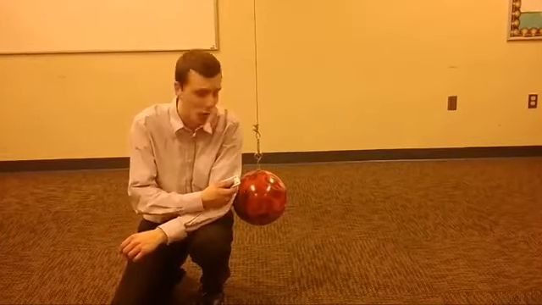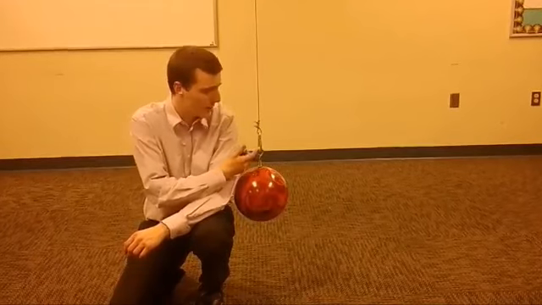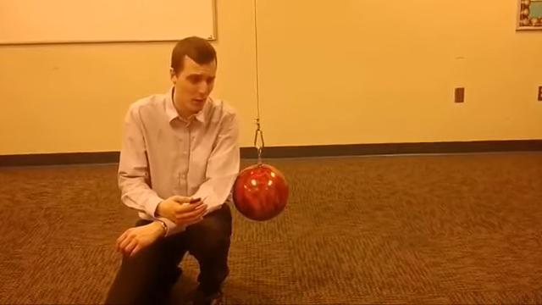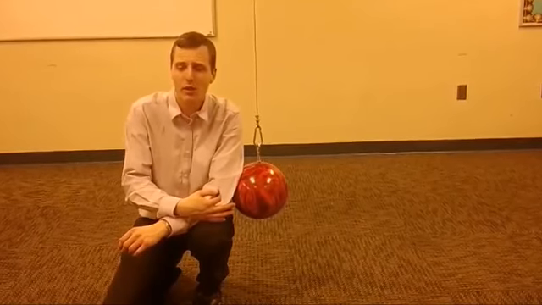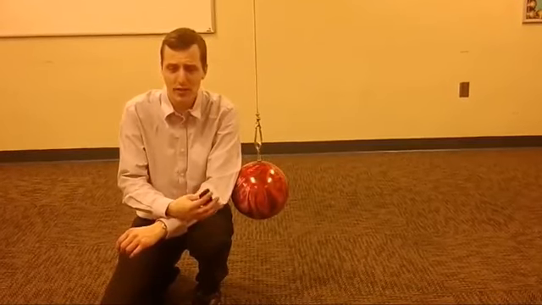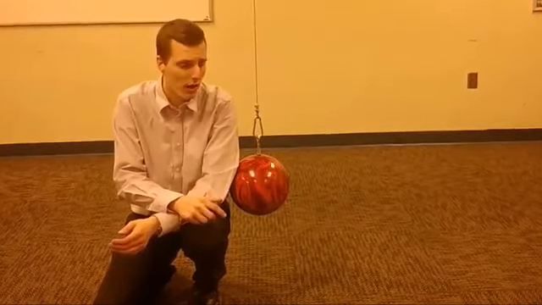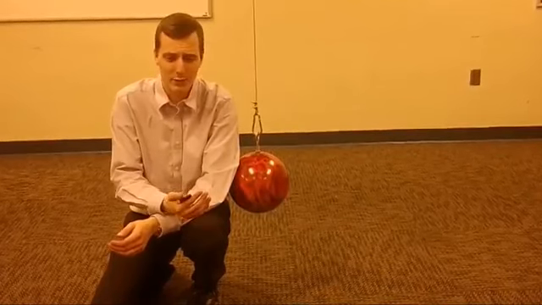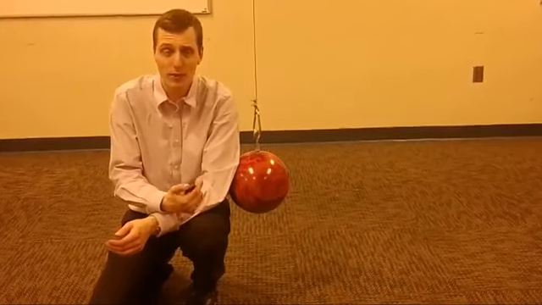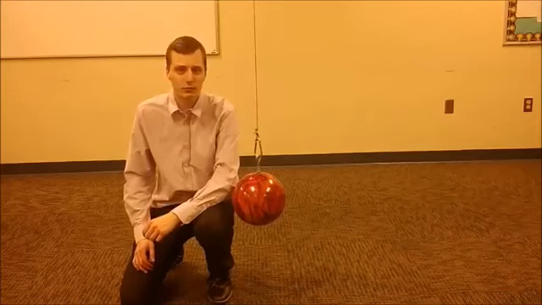Now the setup for this is pretty simple. What we have is a bowling ball attached with this hook to a metal wire that goes up into the ceiling supports. And that's going to allow this ball to move back and forth. Now a pendulum is just an object with a mass at the end that is allowed to oscillate, or continuously change back and forth its position. So as we'll see in a second, this ball will be allowed to oscillate back and forth.